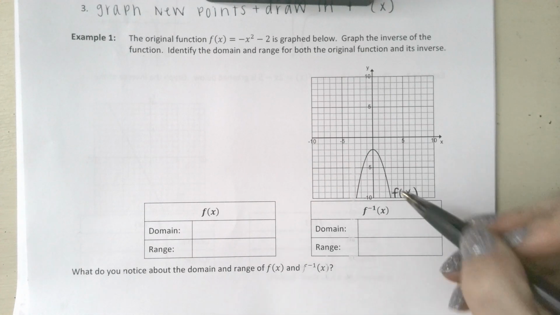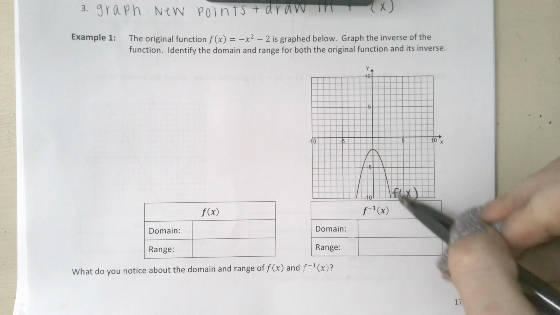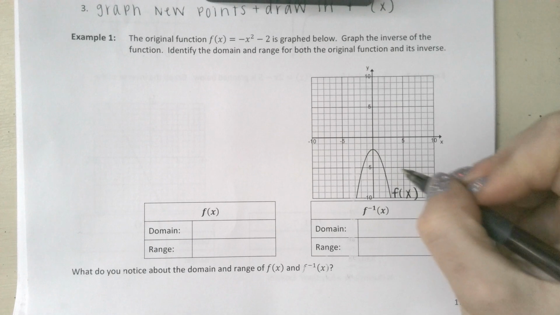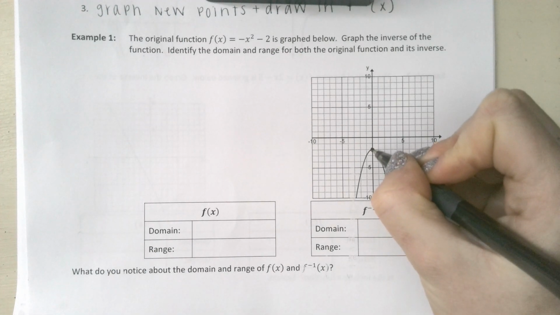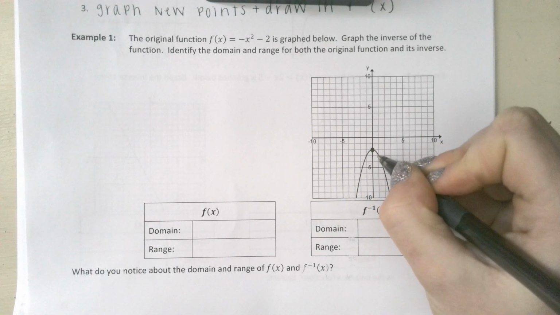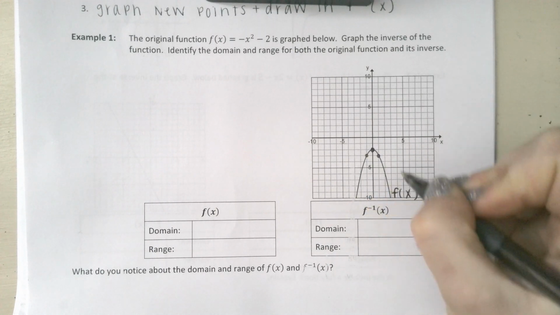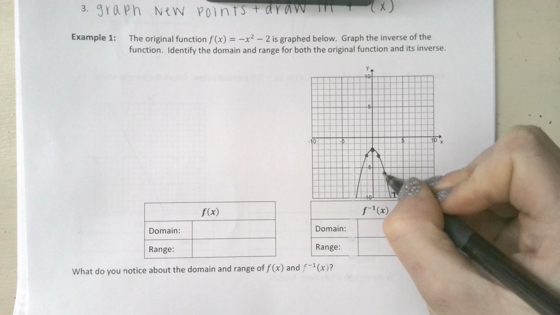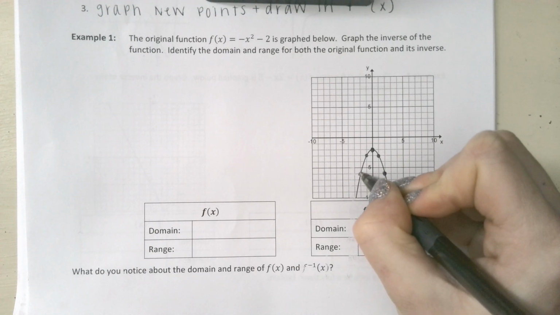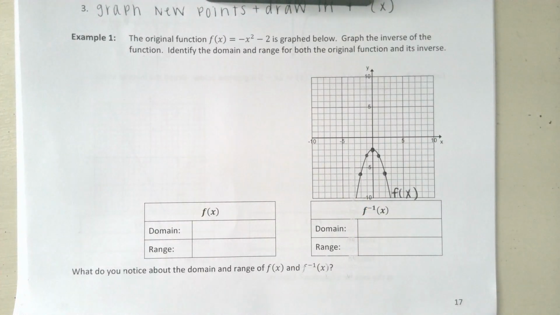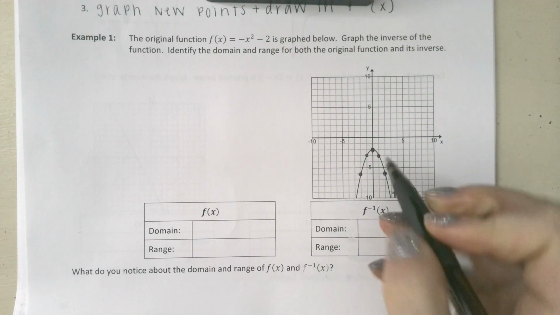The first thing that we'll do is look at our original function, and we want to find some nice ordered pairs. So I like to start with just putting dots on points that I think look nice, so they're falling just perfectly on an intersection. Once you have about 4 or 5 points, that should be enough. So it looks like I have 5 here. I'm going to write these down.